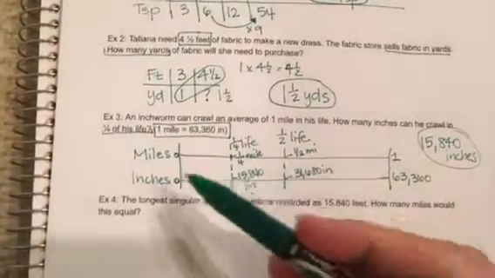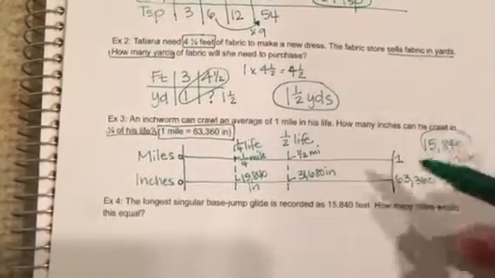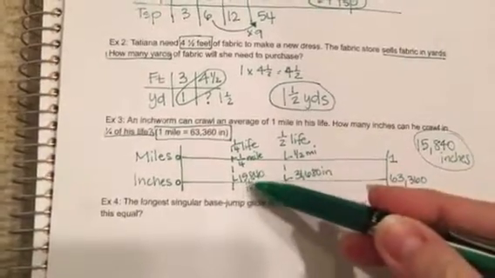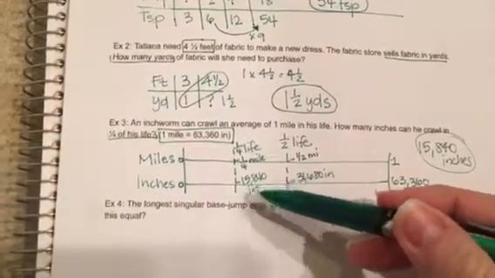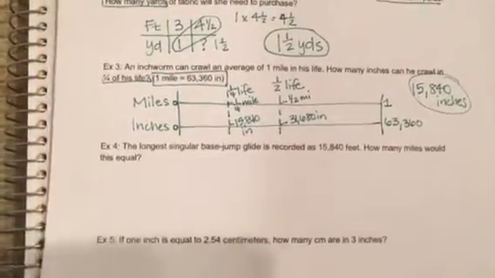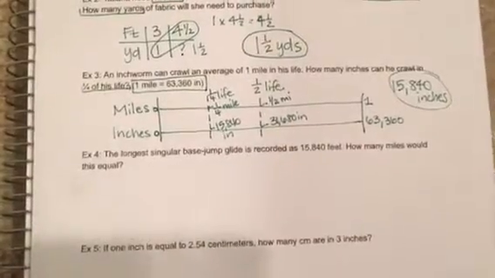Now, some of you may be thinking that there is a different way that you could have done this, and yes, there is. I just wanted to show you that double number line. You could have very easily just taken this and divided it into 4 parts, and that would have given you the same answer.